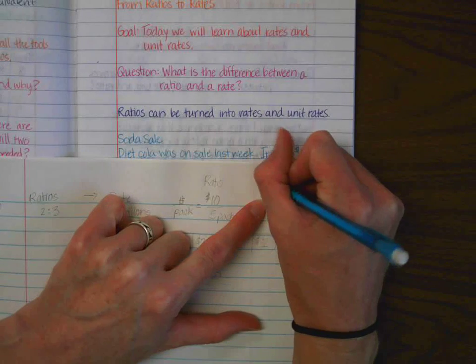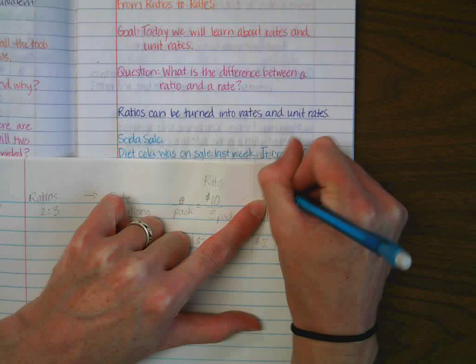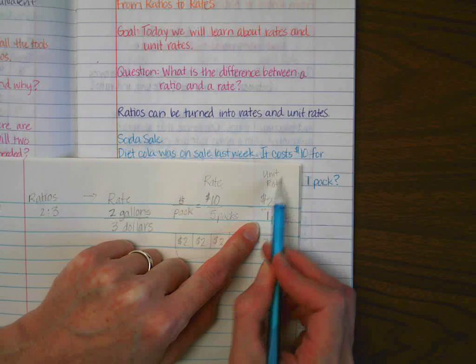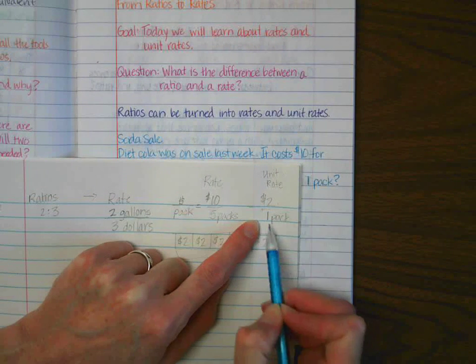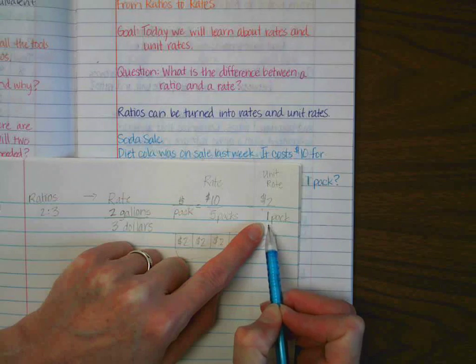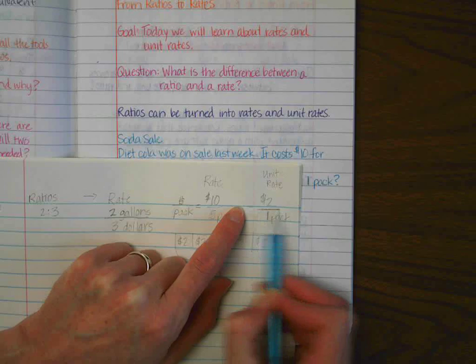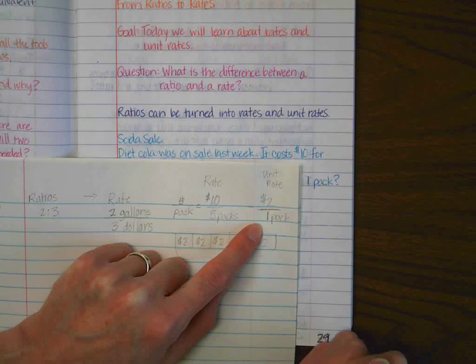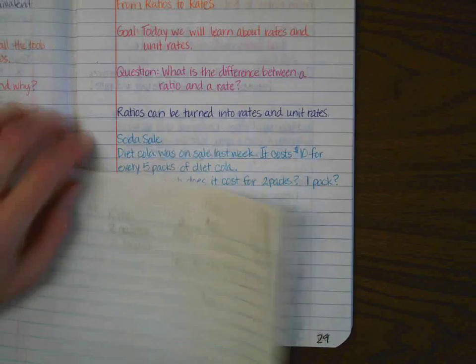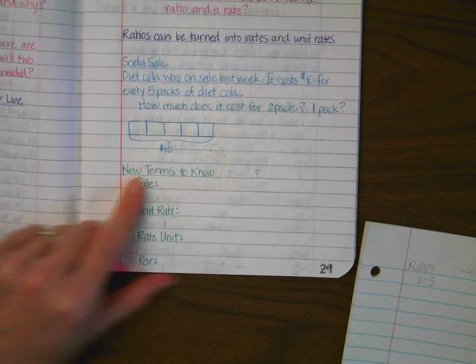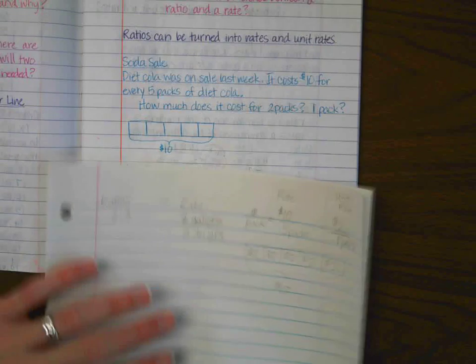And this right here, believe it or not, is a unit rate. The reason that this is a unit rate is because unit rates are rates that have a denominator of 1, because you're trying to figure out what is whatever you're comparing per 1. So that's a unit rate. Okay, so let's look down here. We have some new terms that we need to write down. So right here it says new terms to know.